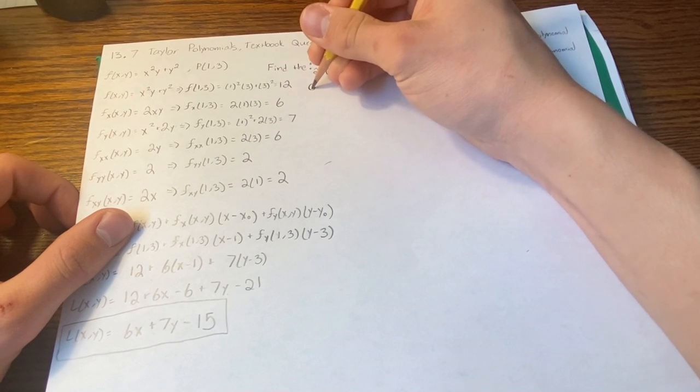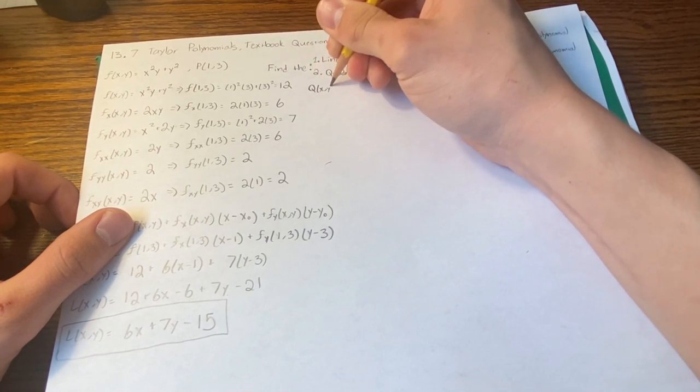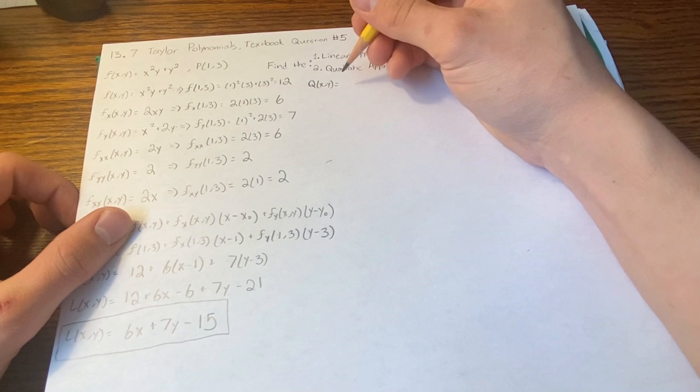Q(x,y). Now this is a little longer equation.